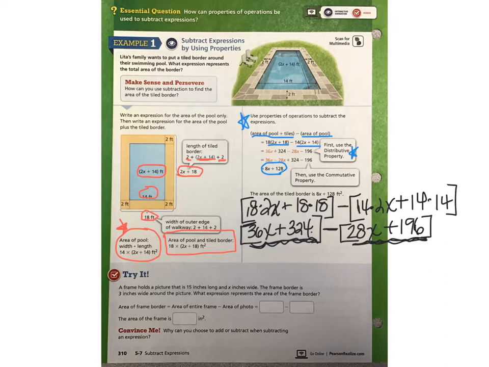But you notice that there is a subtraction sign between the two expressions. So remember, when you subtract the expression, you're subtracting everything, which means 36x plus 324 is your first expression, but you're going to take away from that both the 28x and the 196. Now you can combine those like terms. 36x minus 28x is where the 8x comes from, and 324 take away 196 equals 128.